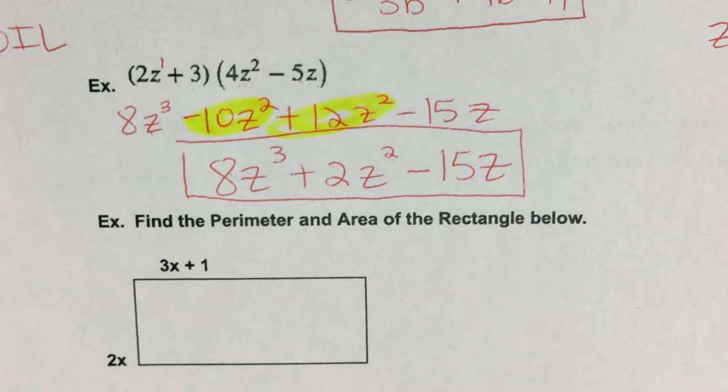That's what we learned yesterday. So if you're confused on that at all, you need to watch the video from yesterday.